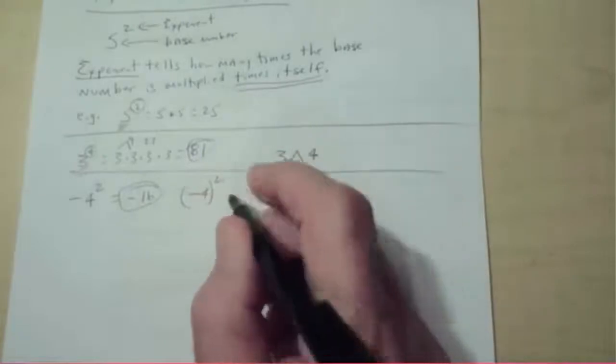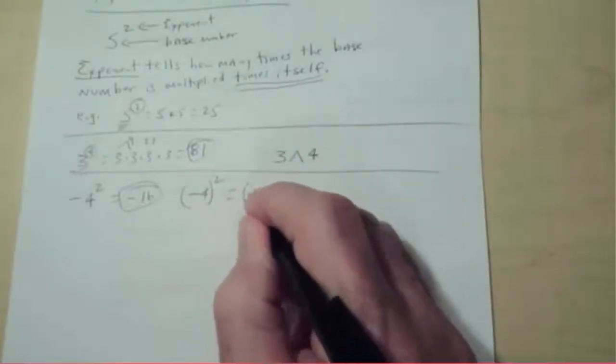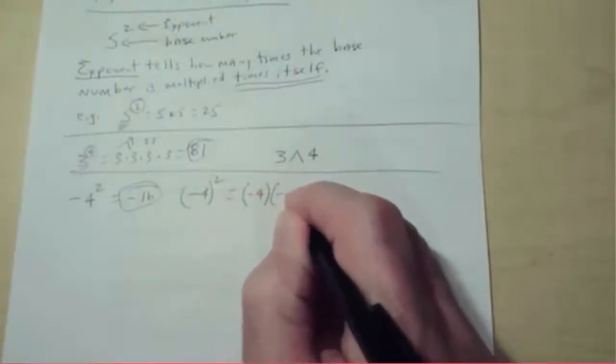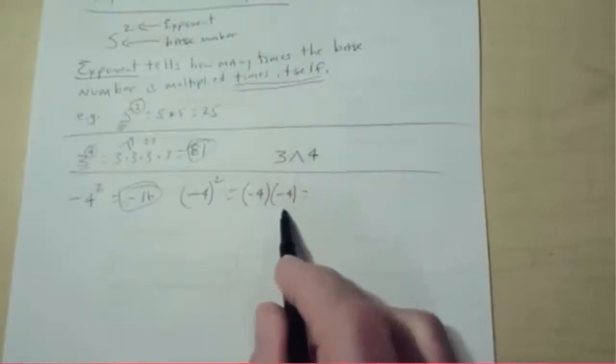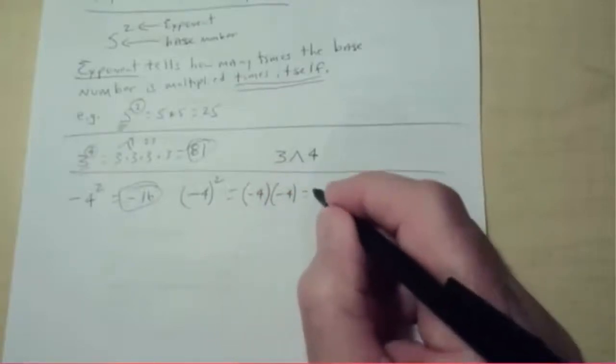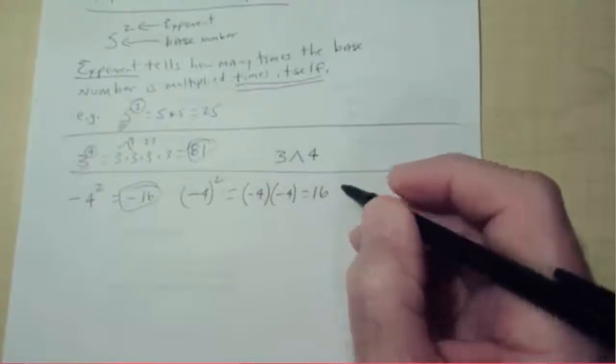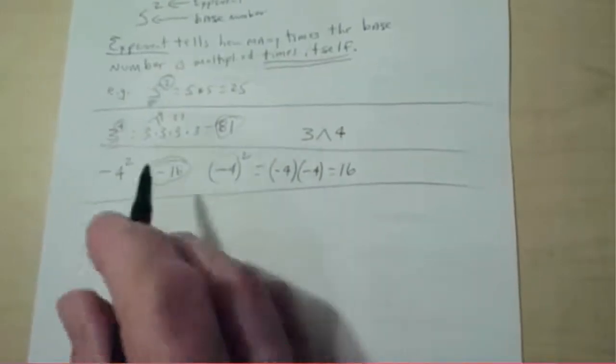Now, if we make that squared, now we have negative 4 times negative 4. A negative times a negative is a positive. 16. Am I right or am I right? I'm right. I'm always right.